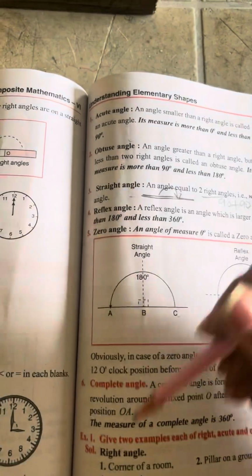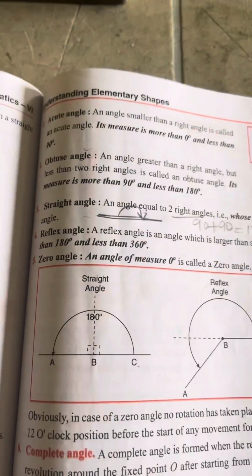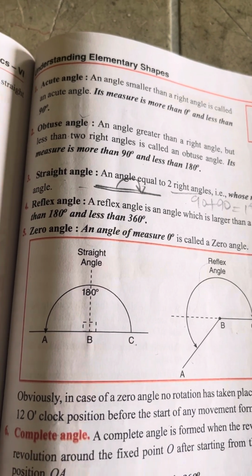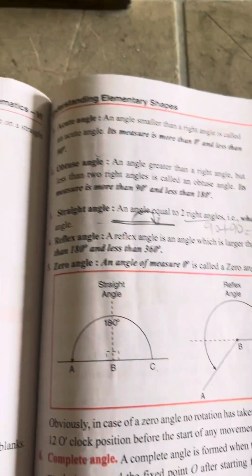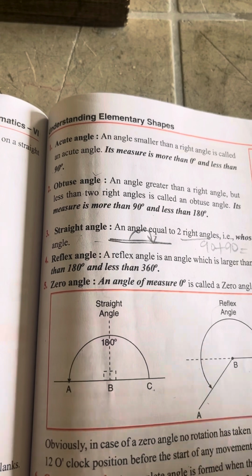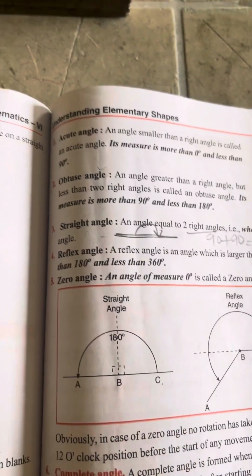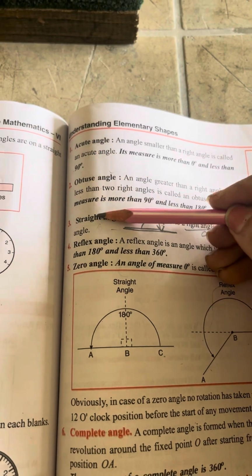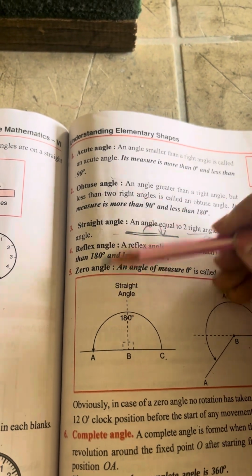So, types of angles. First we learn about the right angle, whose measure is 90 degrees. Then there are some special angles related to the right angle. Those are acute angle, obtuse angle, straight angle, reflex angle, zero angle.